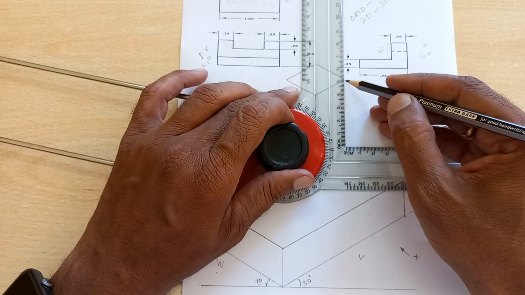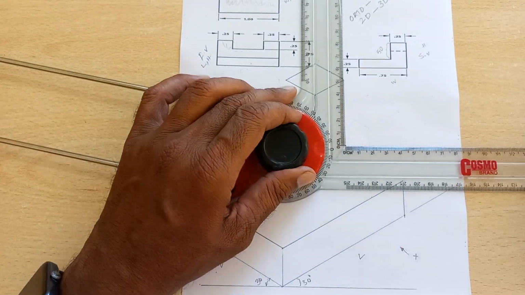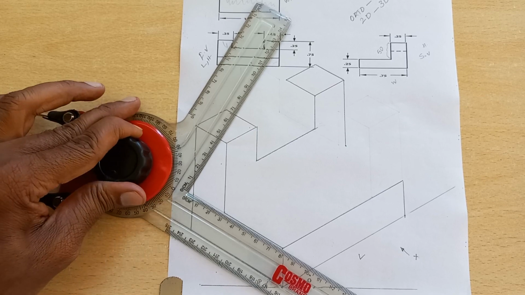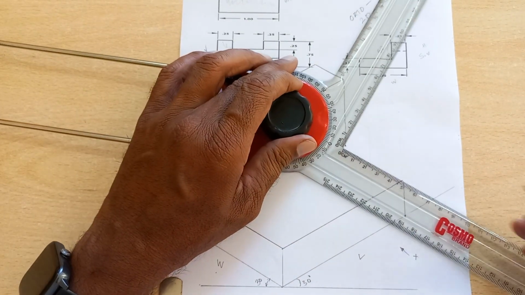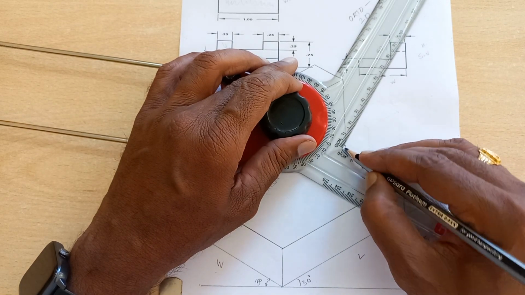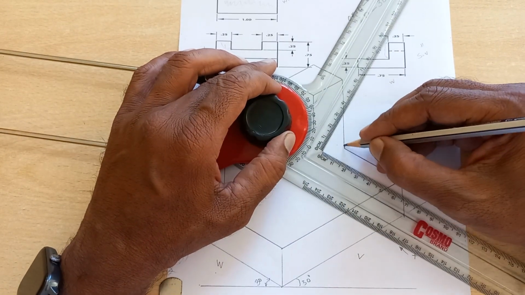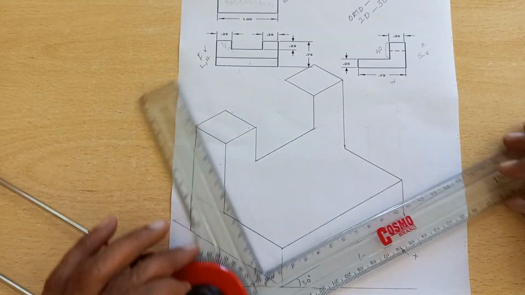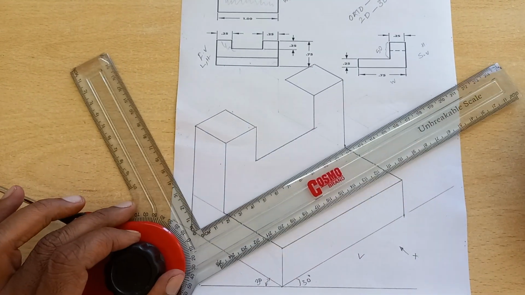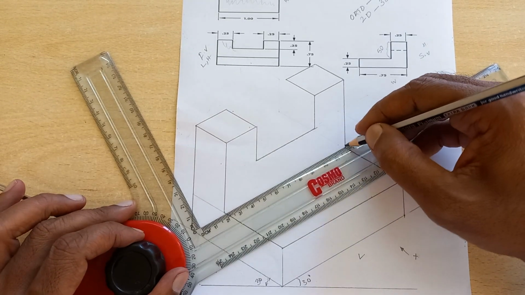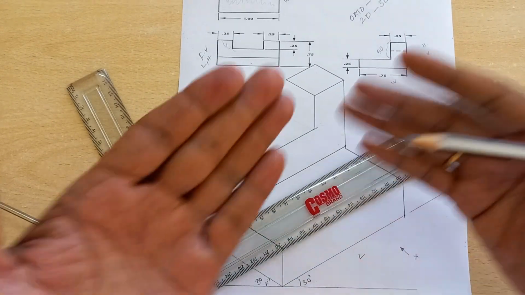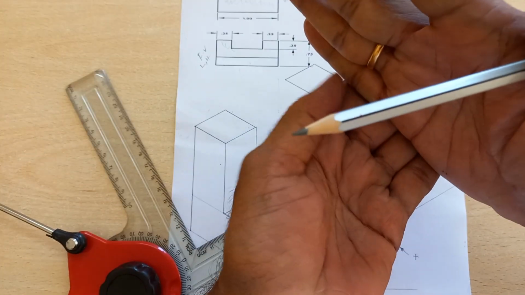Okay, so now simply I'll draw a line here, and next by taking the width of the base plate I will try to join these two particular points. Okay, now simply by taking the length of this side, if you put this one, these two should match each other. Okay, this is the base plate where this is a particular portion.